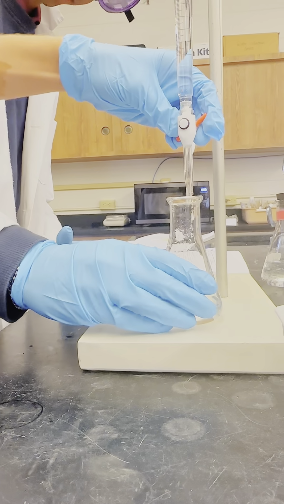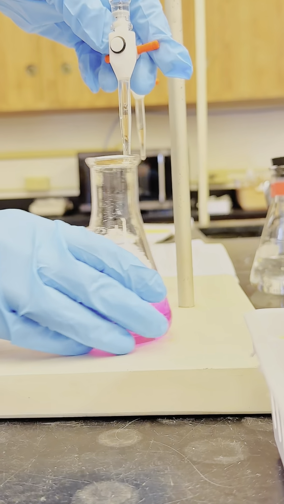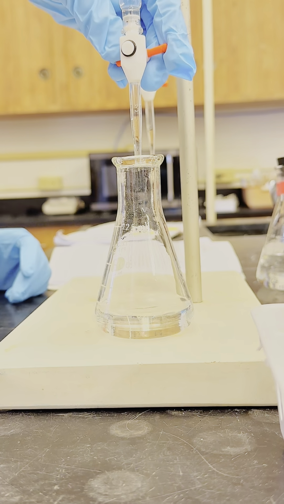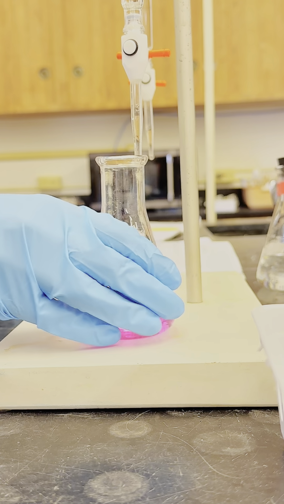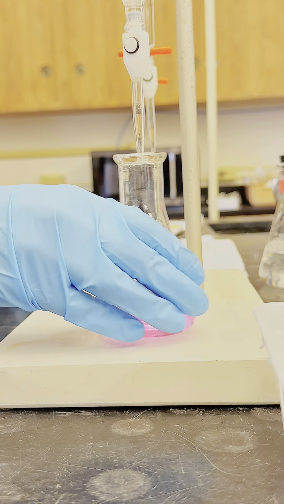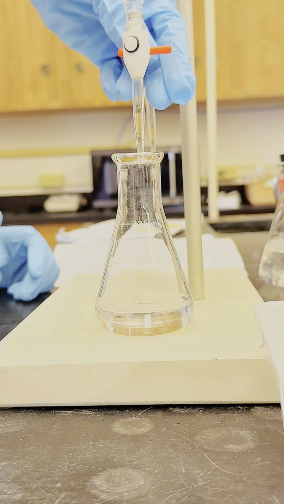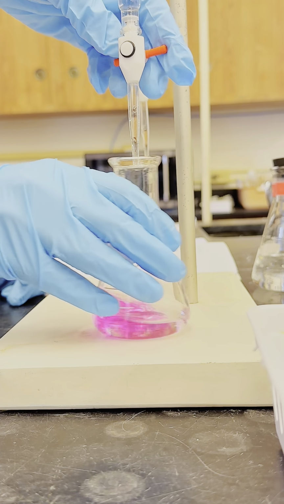The Erlenmeyer flask was placed under the base burette, tip of burette extended into the mouth of the flask. The base was slowly released from the burette into the flask while the contents were constantly stirred. The pink color of the indicator faded with the stirring. When the titration neared its endpoint, base was added drop by drop. The equivalence point was reached when a very light pink color remained after 30 seconds of swirling.